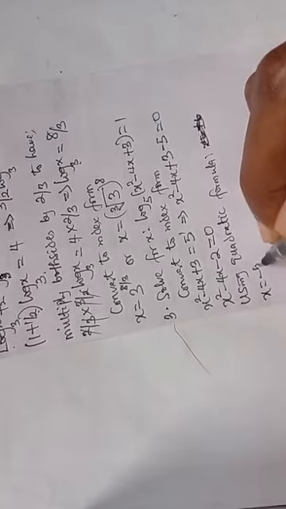X is equal to minus b plus or minus square root of b squared minus 4ac all over 2a. At this point, 1 is my a, minus 4 is my b, minus 2 is my c.